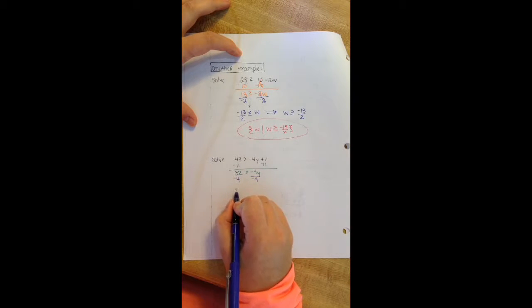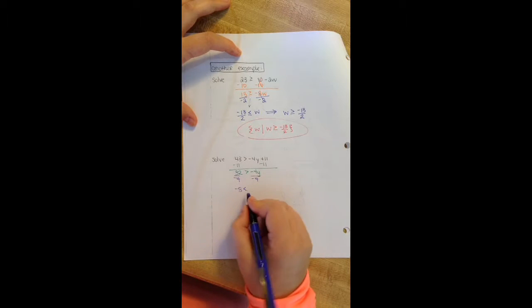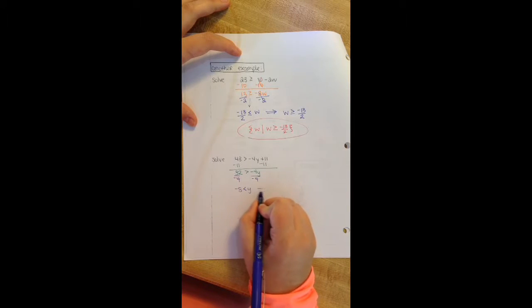On the left hand side I get negative 8 is less than, it flips because I divided by a negative, y. Okay? Again, our variable comes second, and to write it in set builder notation, I want it to come first. So I'm going to flip it around.